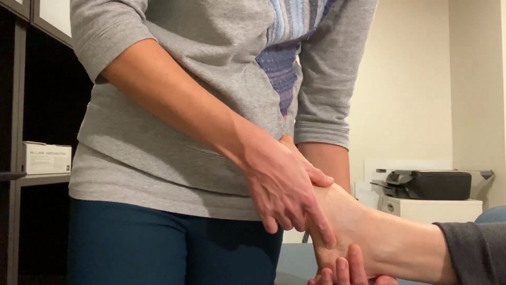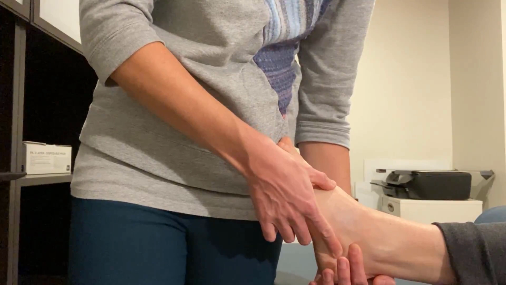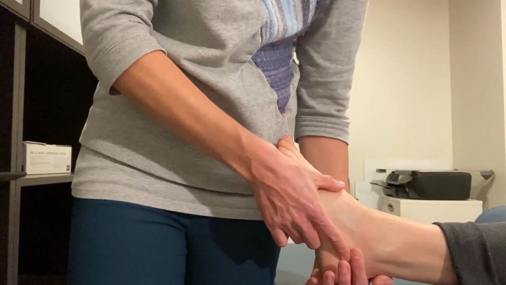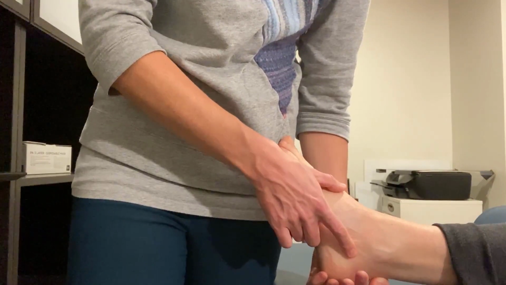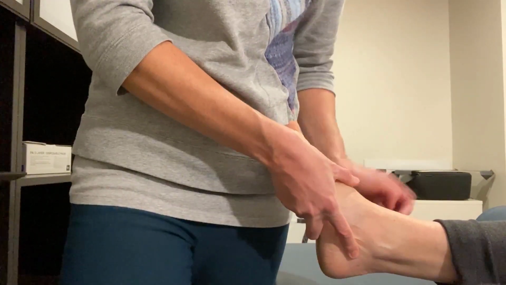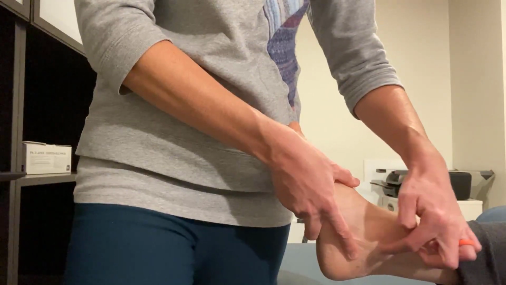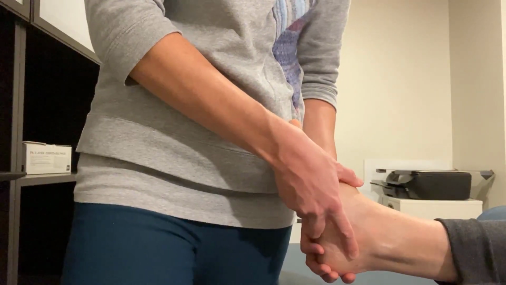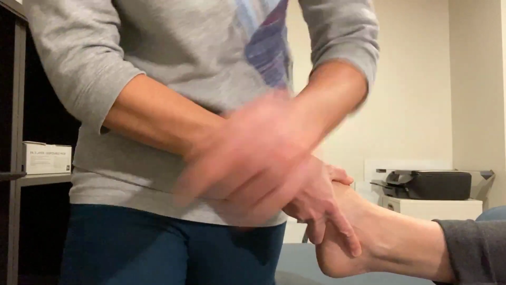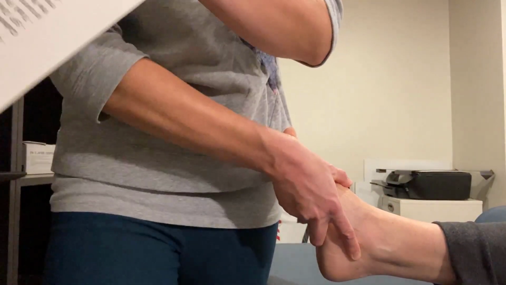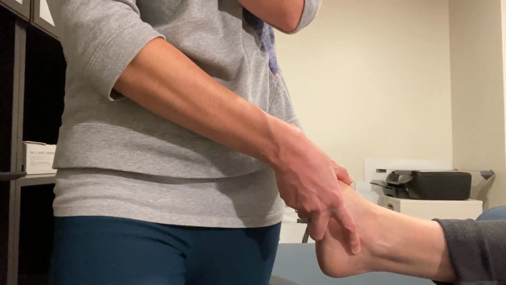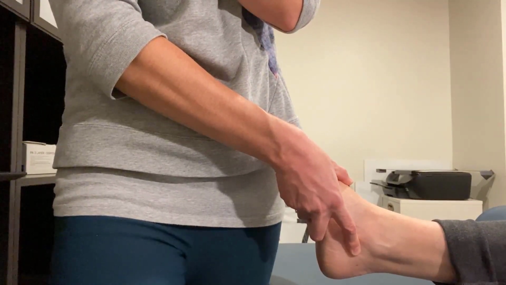From here, I can palpate posteriorly along the calcaneus until I find the fibular tubercle of calcaneus on that lateral aspect, and it's located just distal or inferior to that lateral malleolus. So that's the fibular tubercle of calcaneus, and the confirmation is that it separates the distal tendons of fibularis longus and brevis muscles.